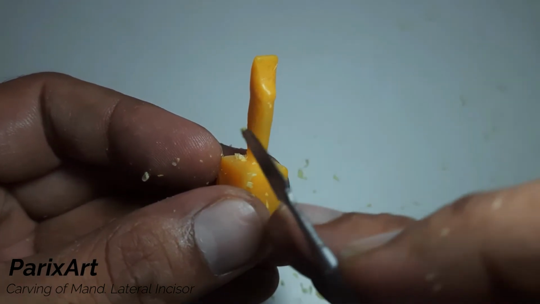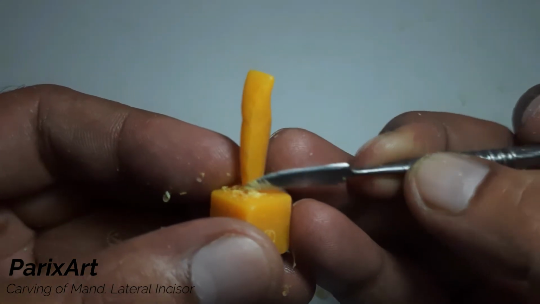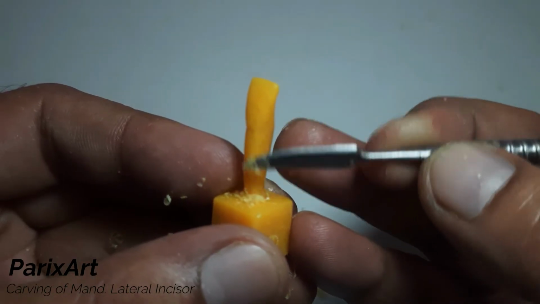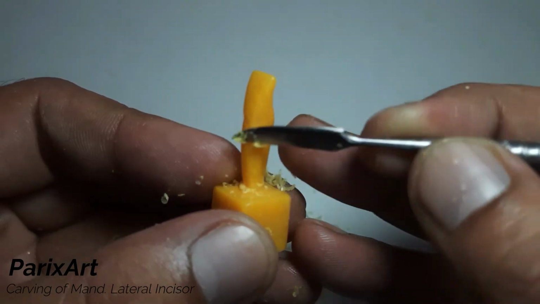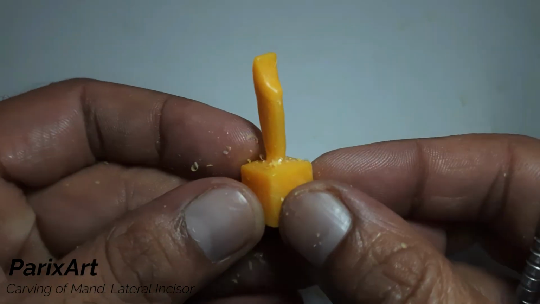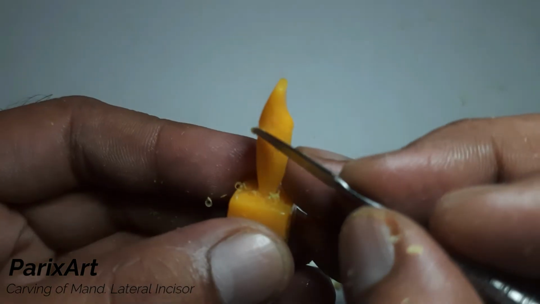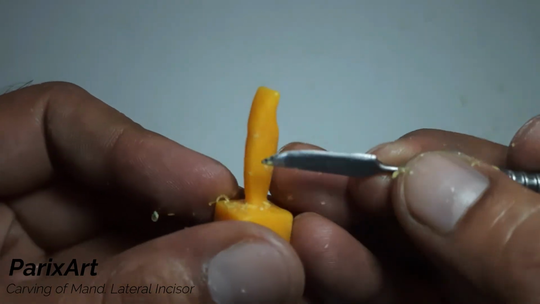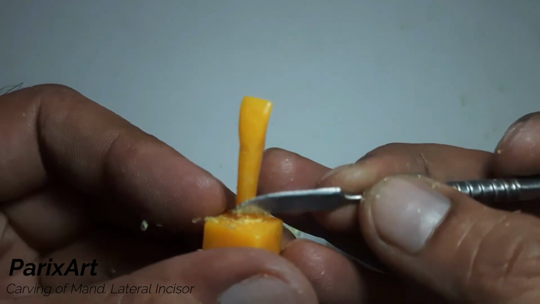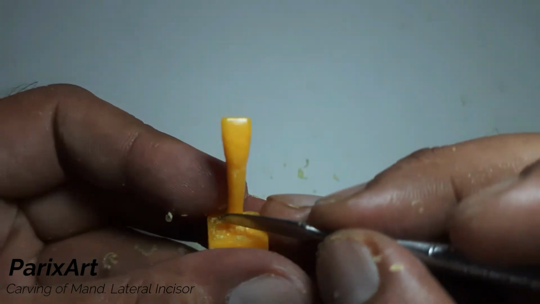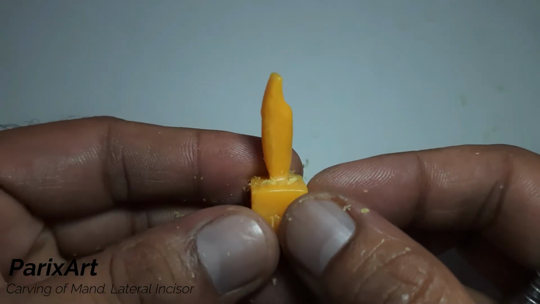See, now from this angle, you can see an arc-shaped root outline from the cervical. We need to get it in plane. Carve more at the prominence and merge at the ends. See now, just a little more. Now it seems fine.